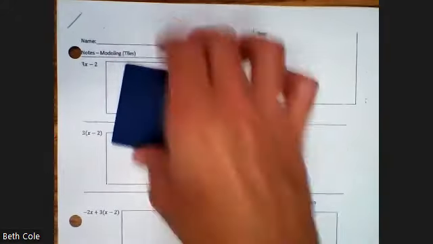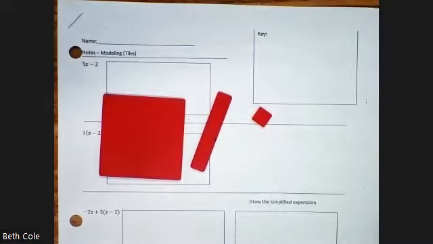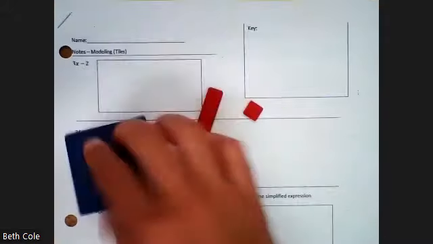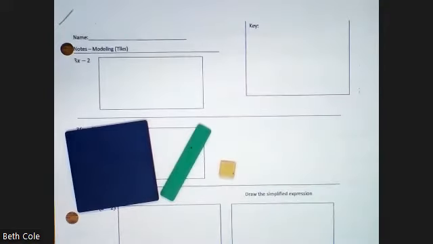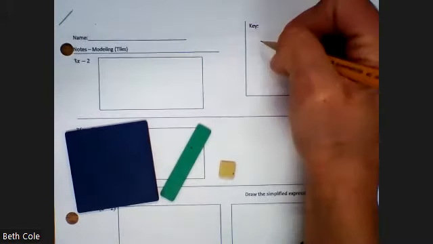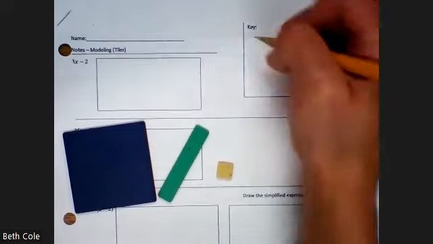Do you see how if you flip them over, the only option is red? They're all red on the other side. So we're going to put what that means in the key here. It is always important to read the key so that you know what everything stands for, okay? Now you don't want to write huge or else it won't all fit in here.